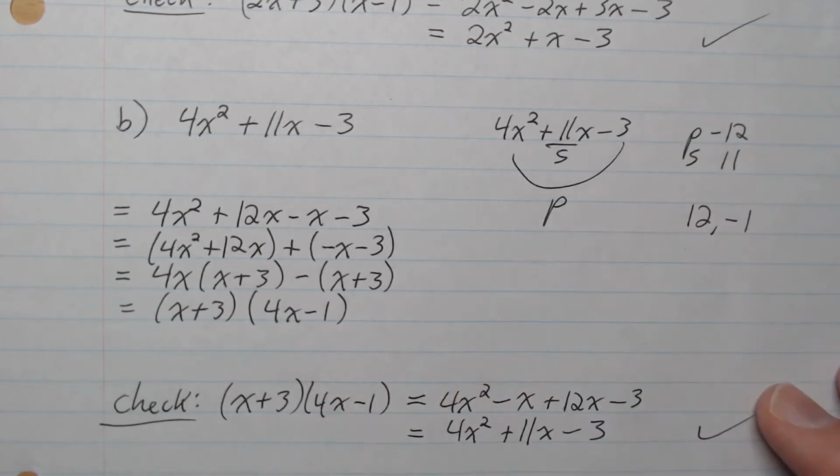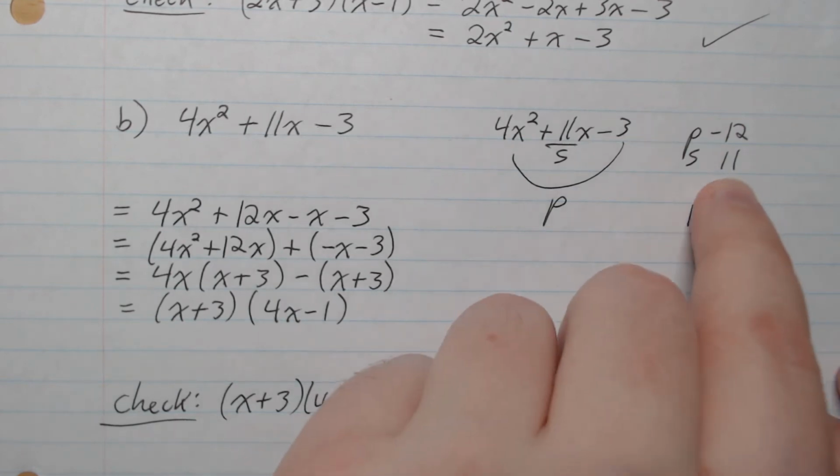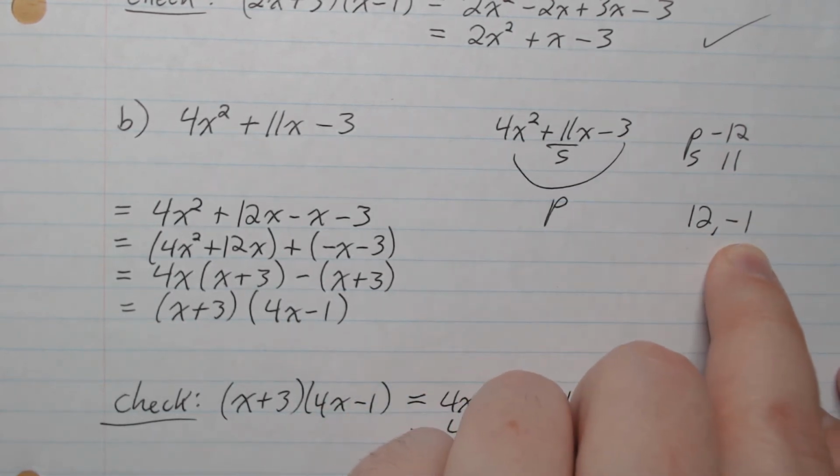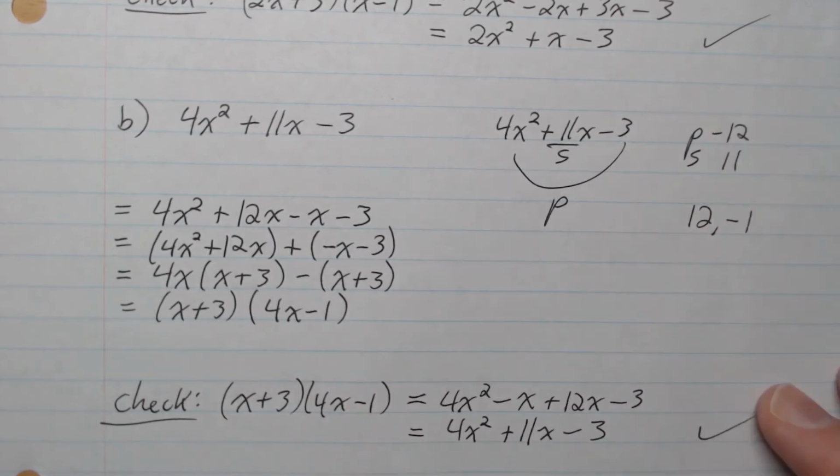You might think, for example, 3 and 4, but when you add it up, it doesn't work out. So you see, okay, 12 and negative 1. You multiply, you get negative 12. You add it, you get 11. That's perfect. So 12 and negative 1.